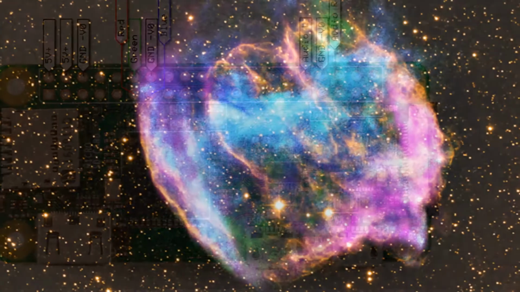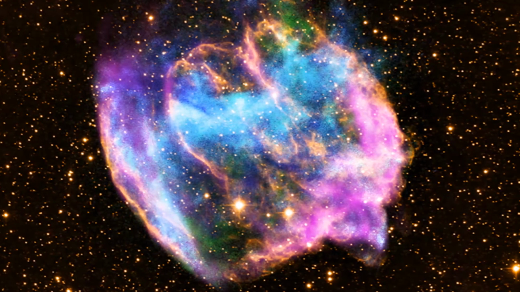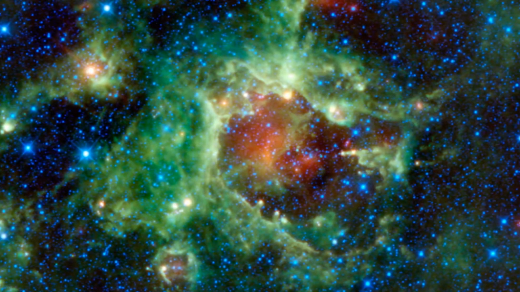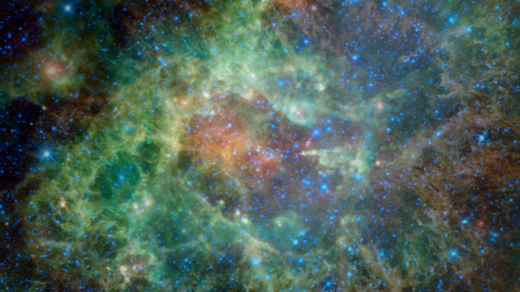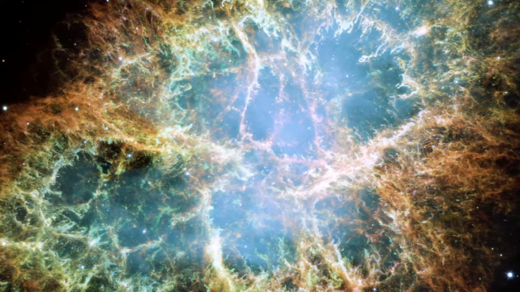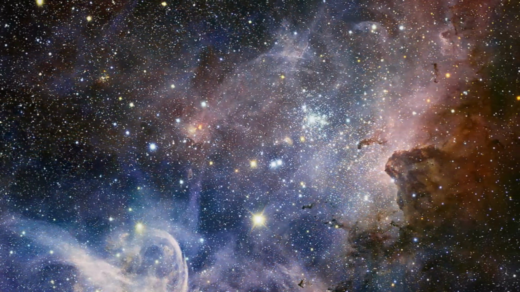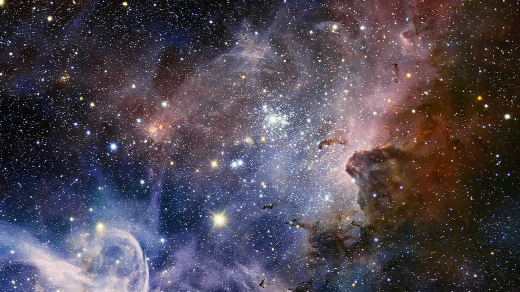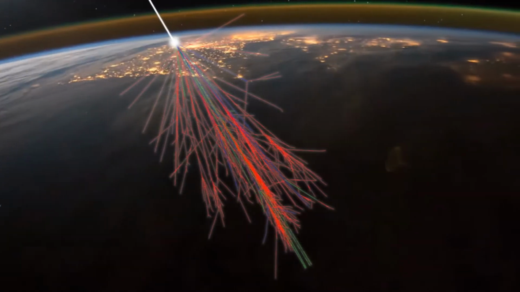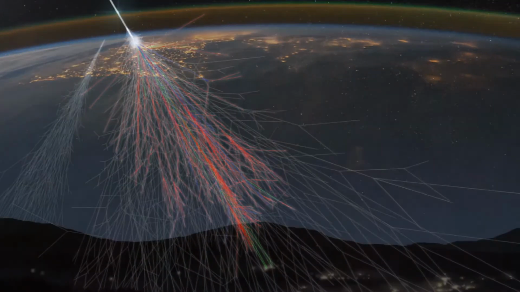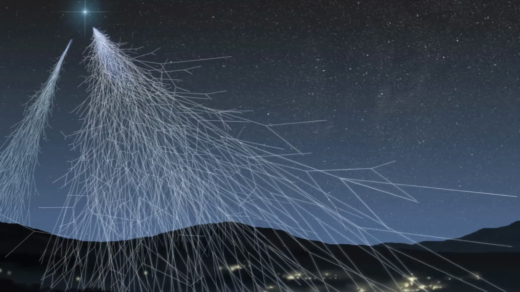Cosmic rays begin as particles accelerated to near the speed of light in the shockwave of a dying star. They travel through interstellar space until they smash into the Earth's atmosphere, creating showers of energetic particles we call cosmic rays.